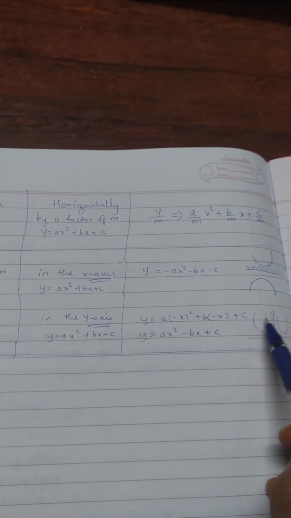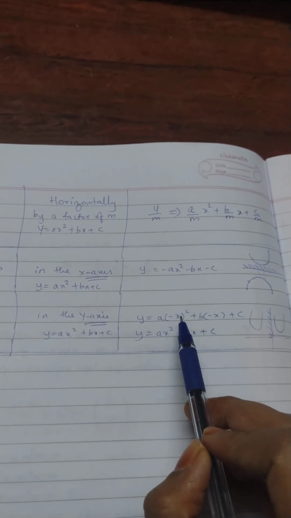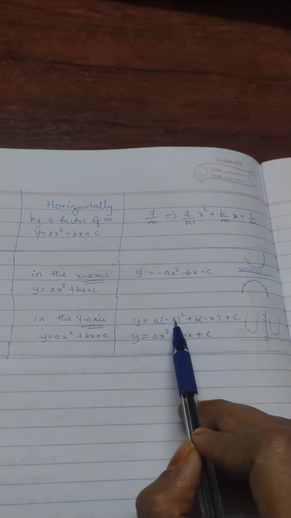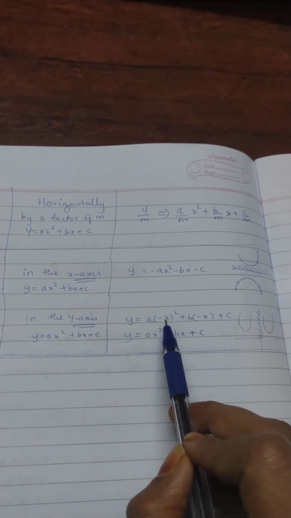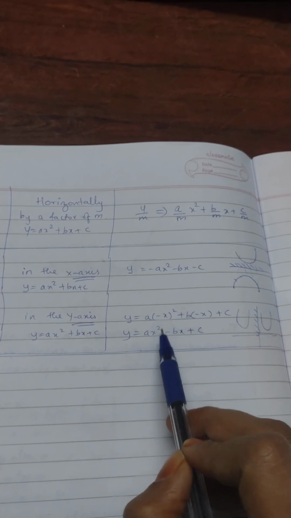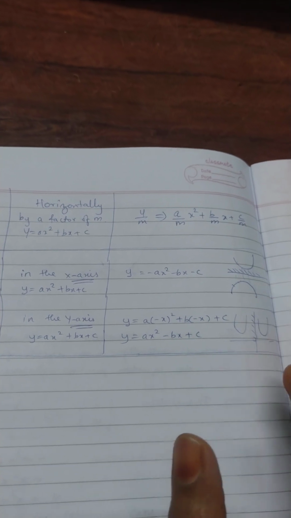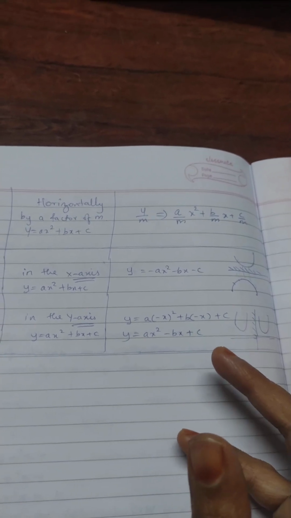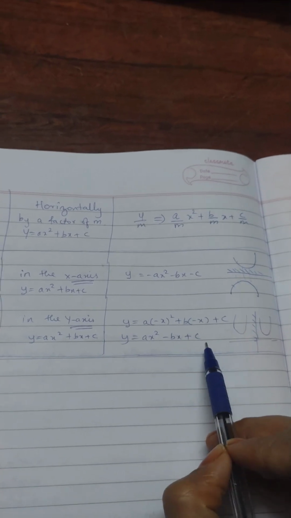For every y value, your x values are the ones which are changing. So you're going to flip the sign of the x values to minus x. In place of x, you write minus x. So minus x the whole square becomes x square only, because when you square a negative value, it again becomes positive. That is how the sign changes.